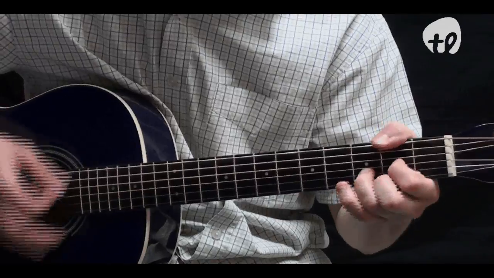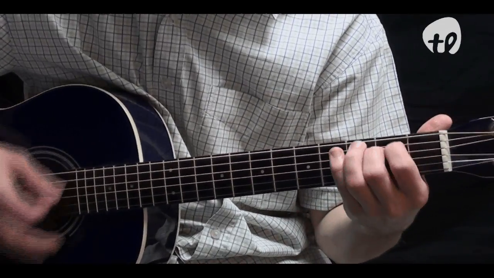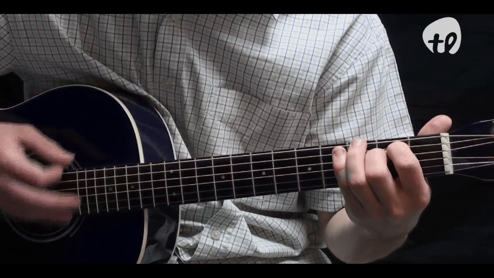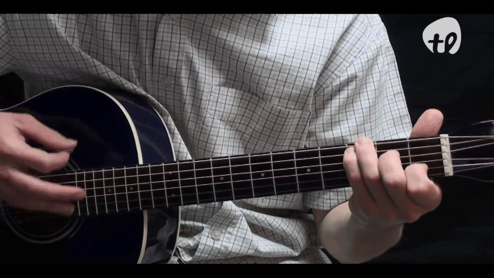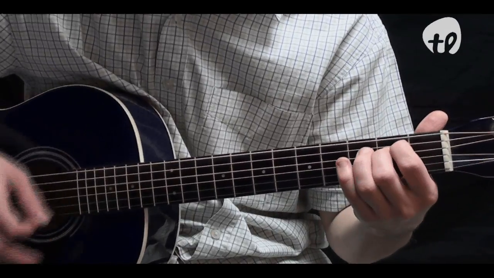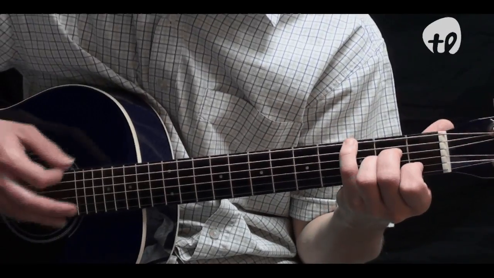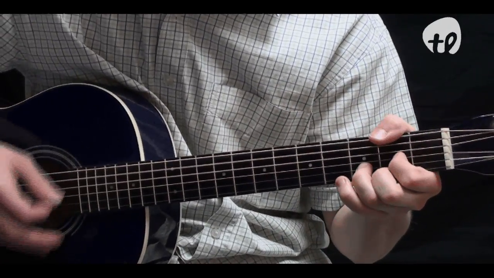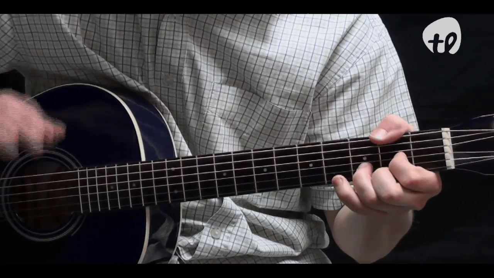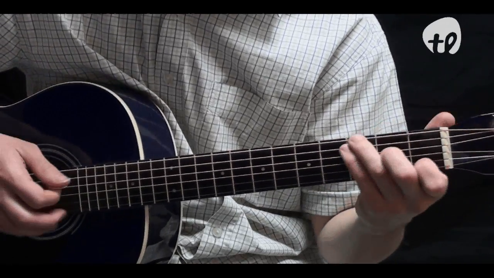Then he repeats all of that from the C. Ground control to Major Tom. Commencing countdown, engines on. A minor. Check ignition and may God's love be with you. Then you do something fancy for the blast off sequence, or you can just jump straight back to C with the G in the bass.